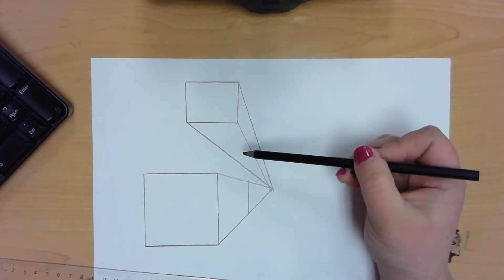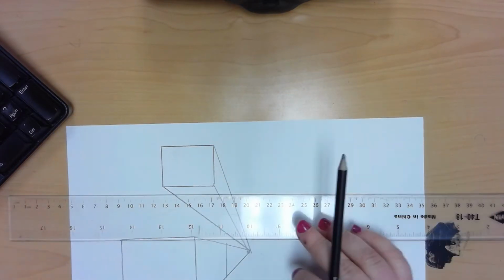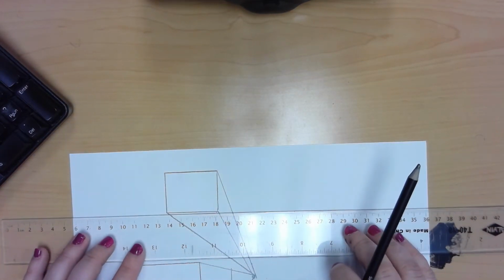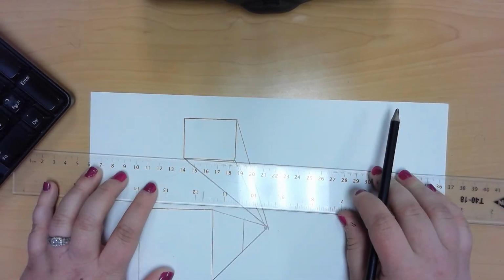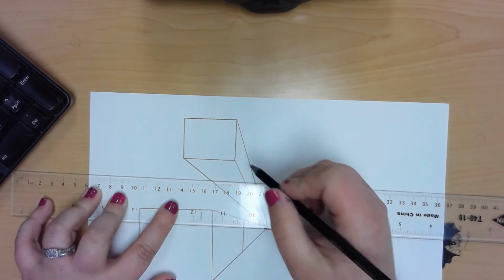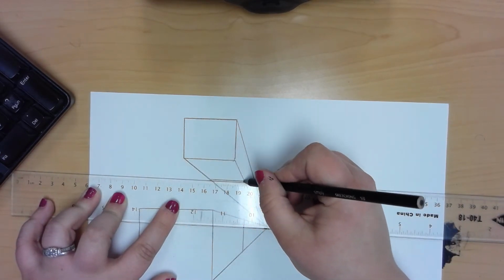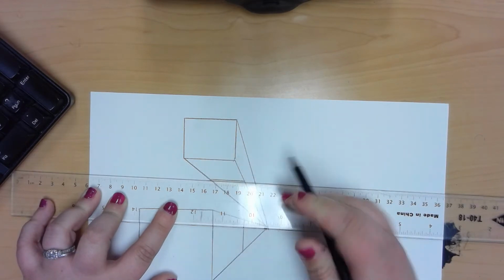So now I'm ready to create the bottom and the side. Again, these lines are always parallel, so I'm just going to line my ruler up with the bottom of this, and then move it down however far I want the box to go into space. I'm going to draw my line across just in these 2 guidelines.